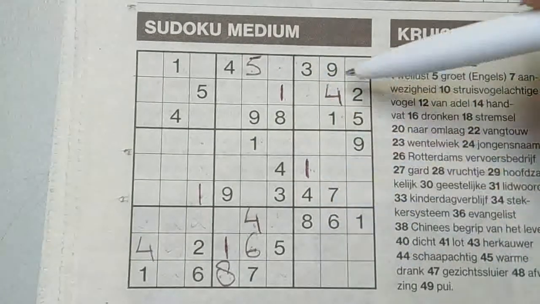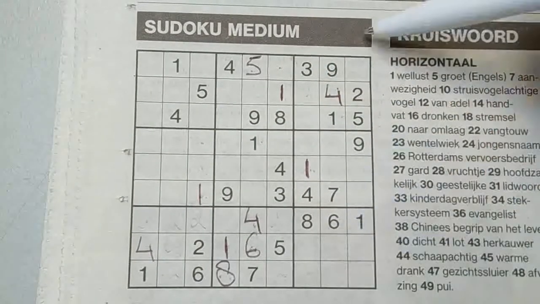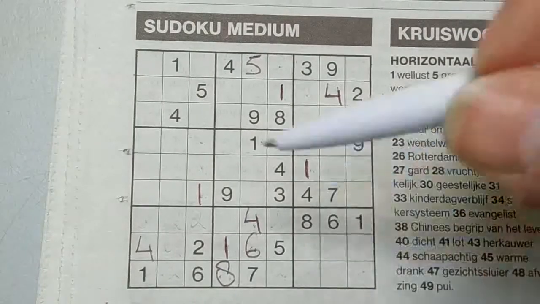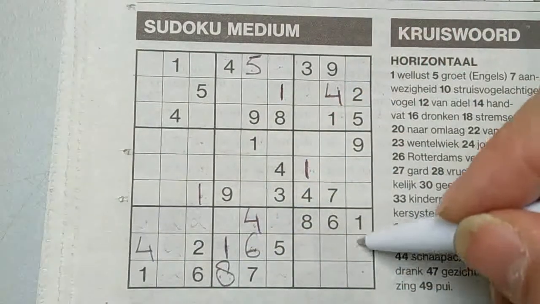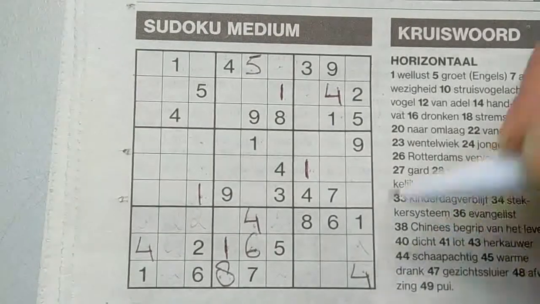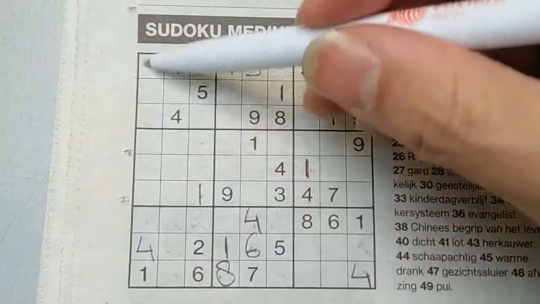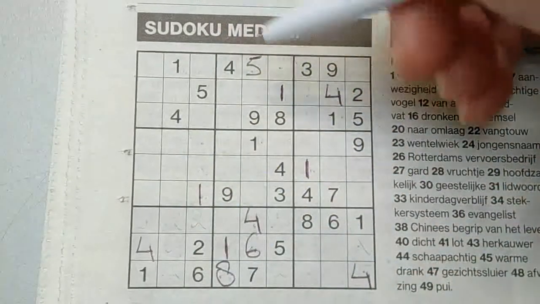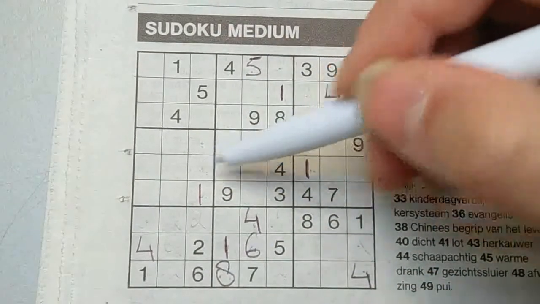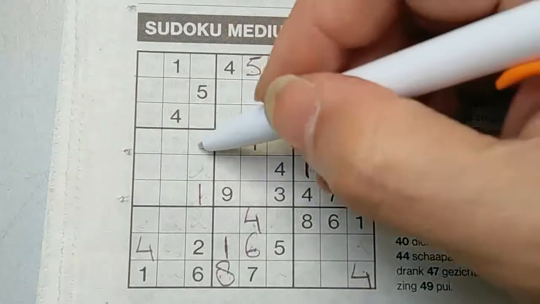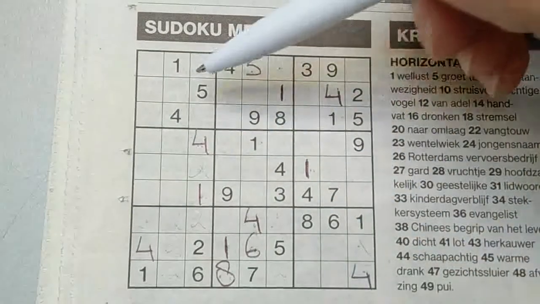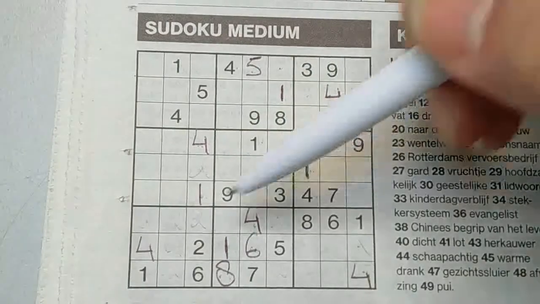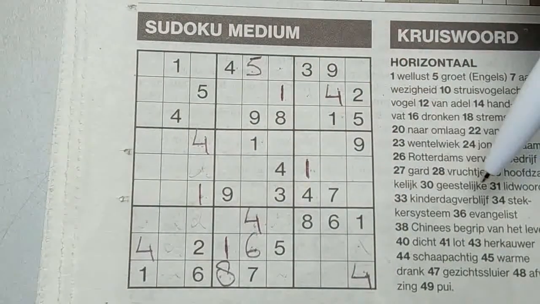4 in this column, 4 in the column next. So in the last column, the only 2 places for a 4 are here and there. But I see here a 4, no 4 there, 4 should be here. 4 in the first column, 4 in the second column, so in the third column, the only 2 places for a 4 are here and there, but I see here a 4, no 4 there, 4 should be here. And all the 4s are used, I can see. Yes, alright.